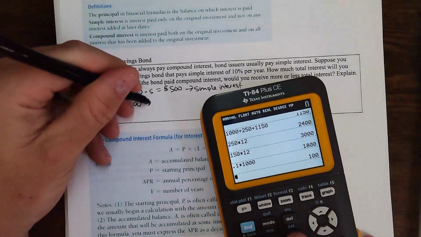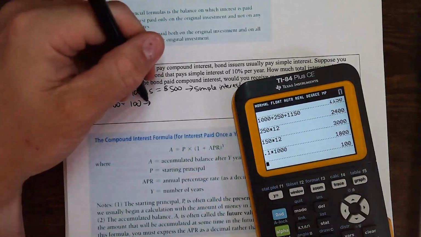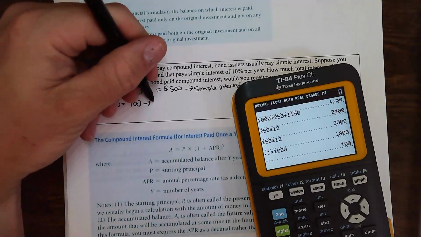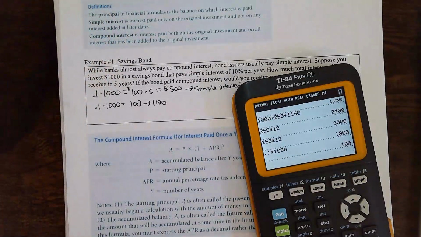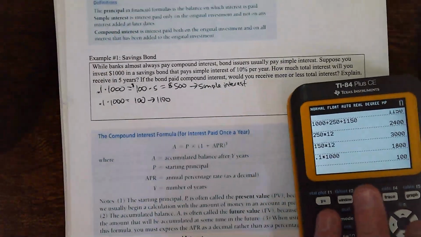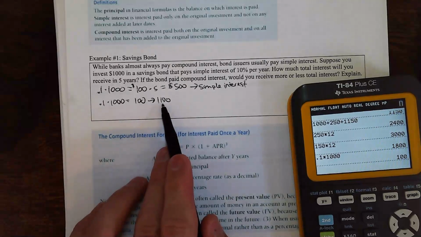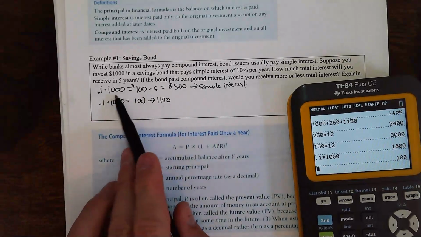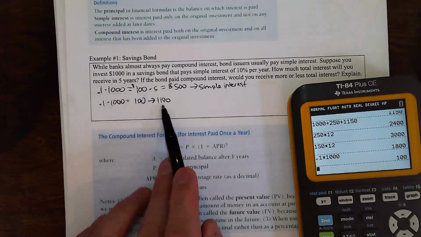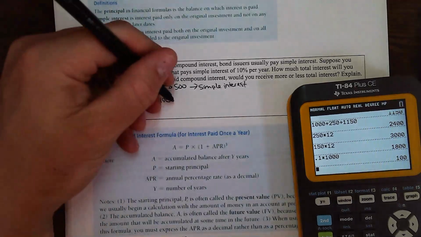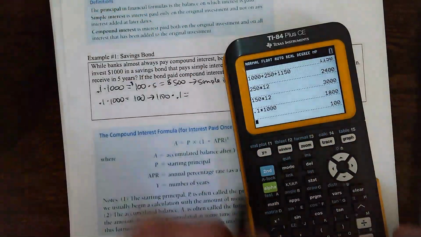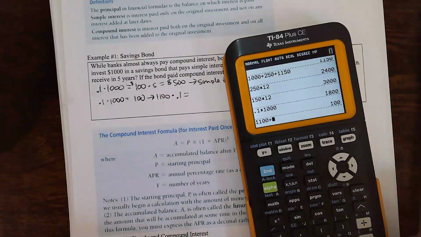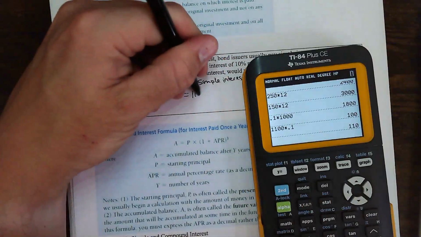Okay, and then you add that to your new balance. So now you're going to have a new balance of 1,100. So you've got a new balance after year one, and it's going to compound. Now it's going to do 10% of that. So you see, this one's just doing that flat from the original. This one's doing it from the new amount. So 1,100 times 0.1, so it'd be $110.